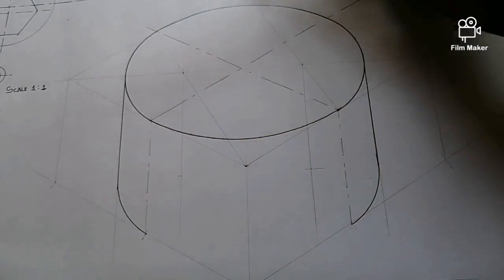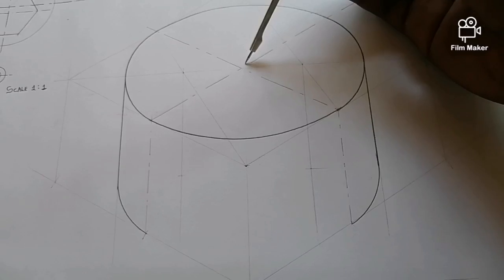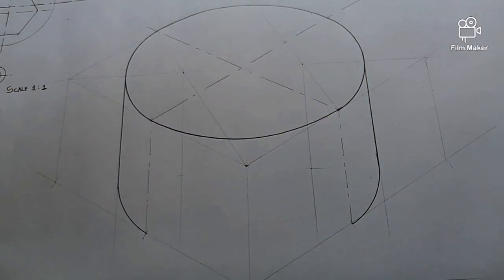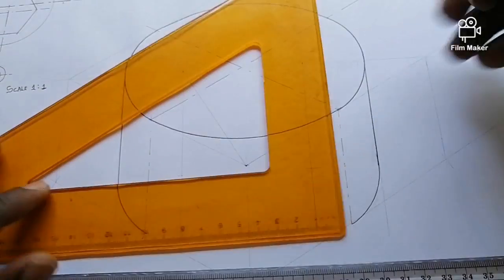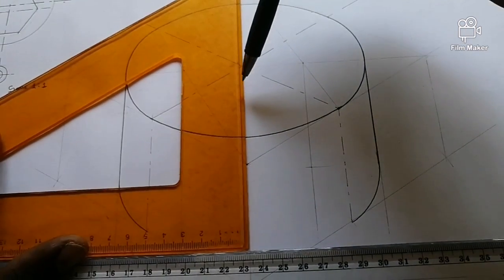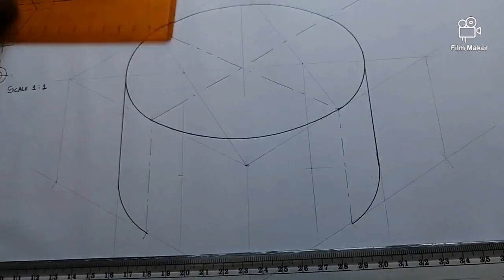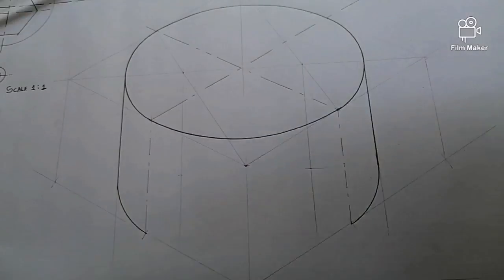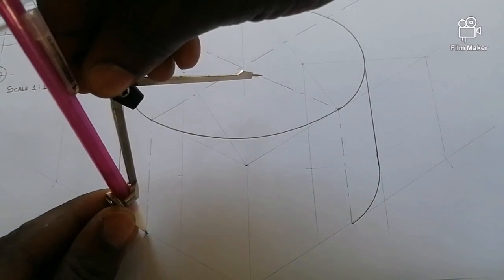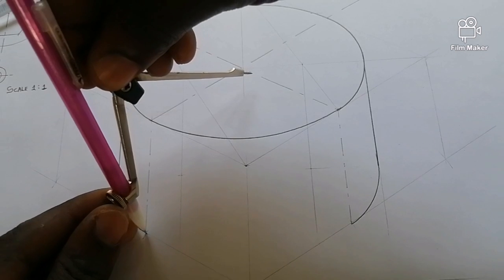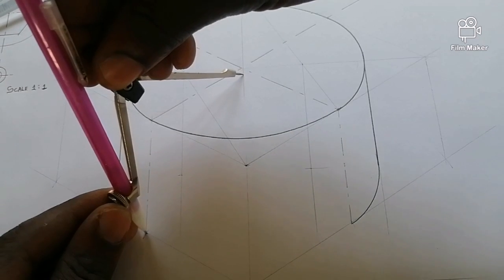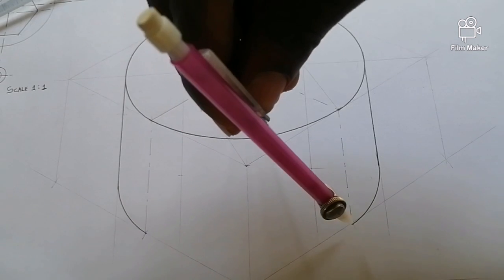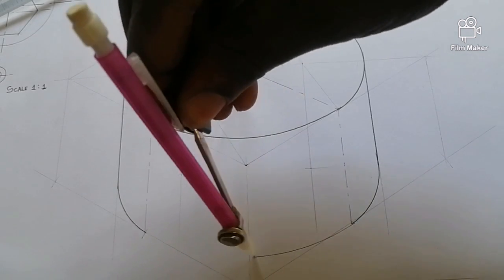So now, which means this is the point that must go down. Take it vertically faint. Then from there you go. And what you know is that this arc must start from here till there. So you can do like this. Dark.